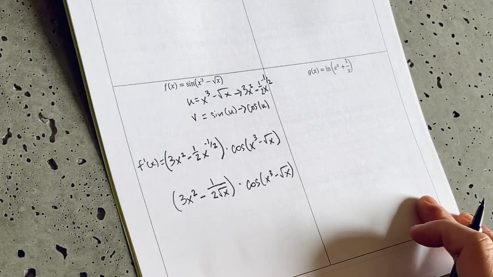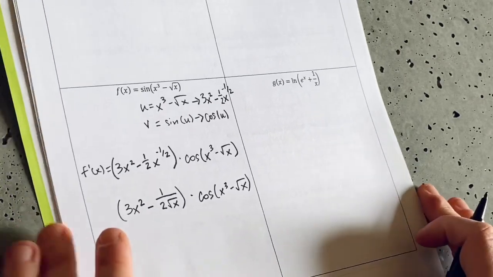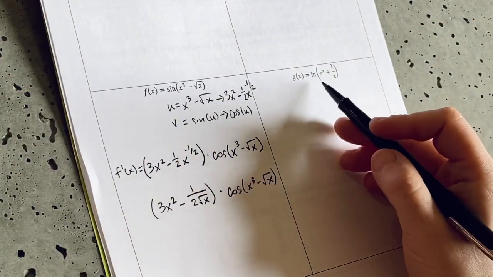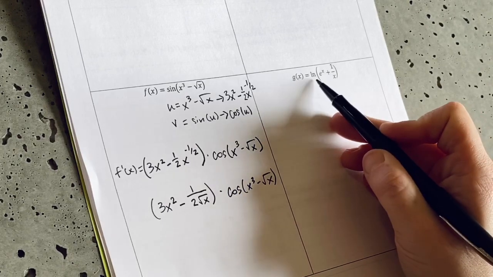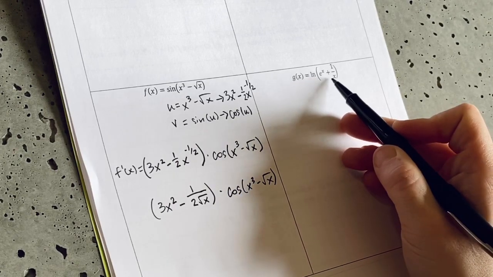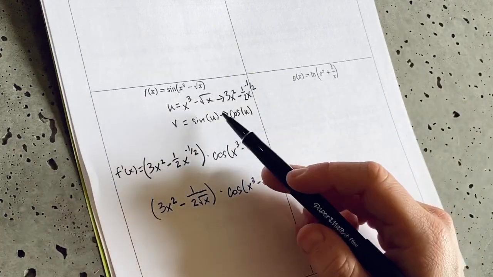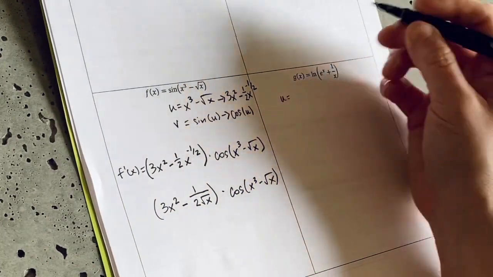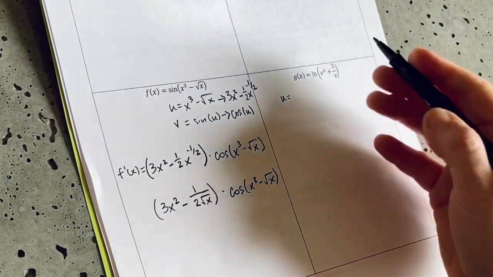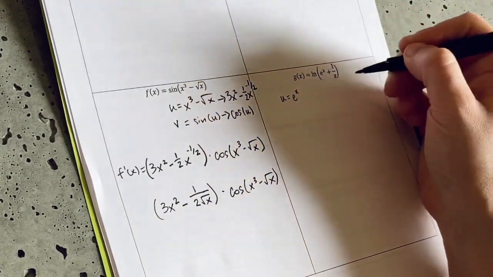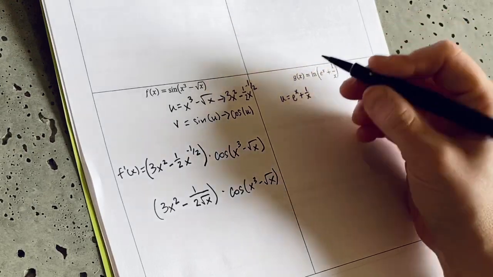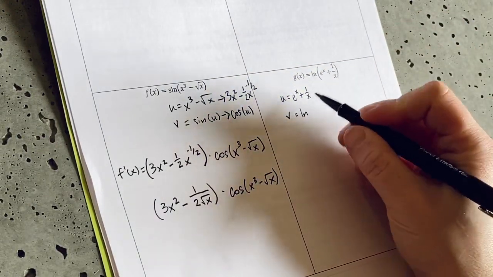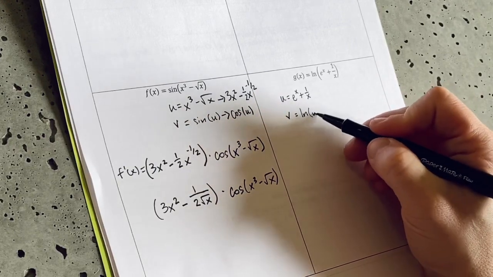All right, let's do the last one. So we have g of x equals this function inside of the natural log function. So you have a function inside of a function, you have to use chain rule. So we're going to define u. I'm going to leave some more space this time. U is going to be my inside function, e to the x plus 1 over x. And then v is going to be my outside function, which is natural log of what we called u.